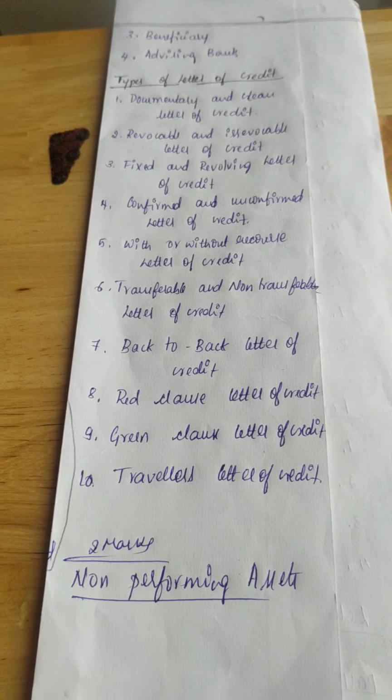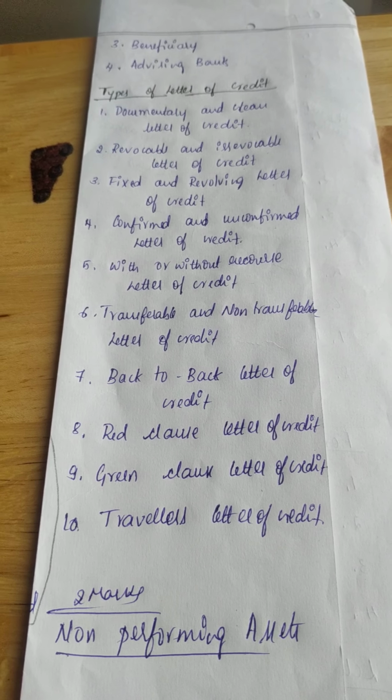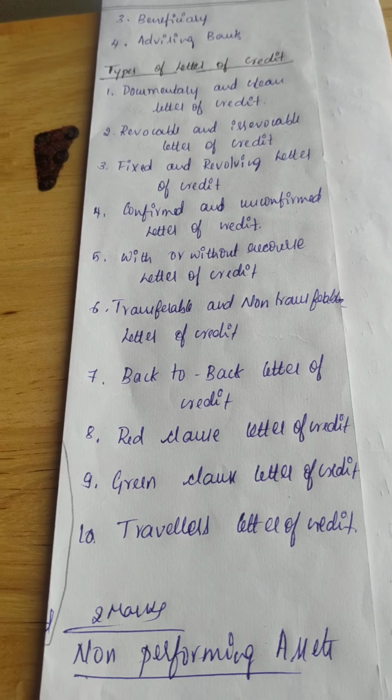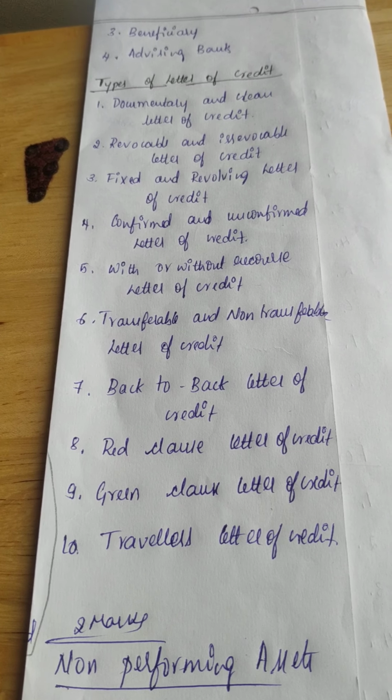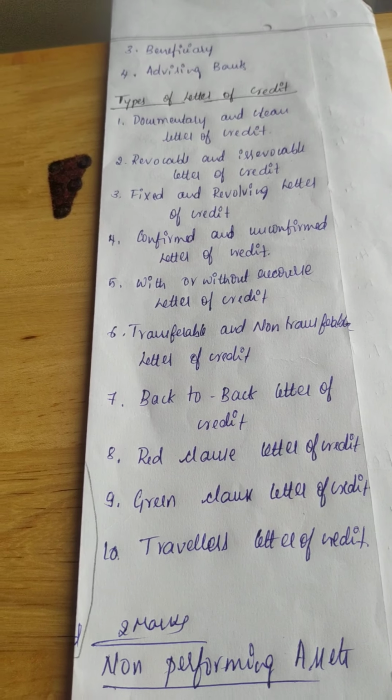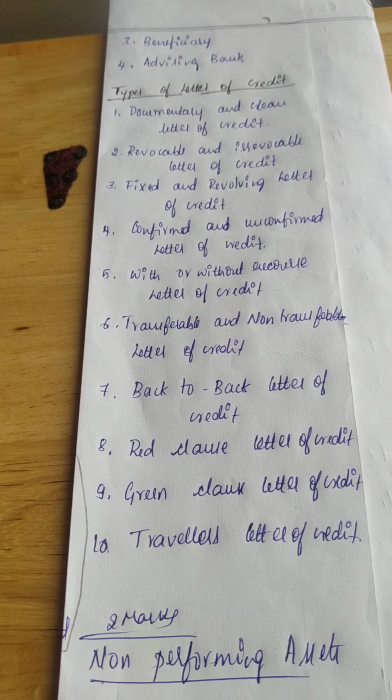Next one is red clause letter of credit. Red clause letter of credit is nothing but a specific type of letter of credit in which a buyer extends an unsecured loan to the seller. That is called a red clause letter of credit.